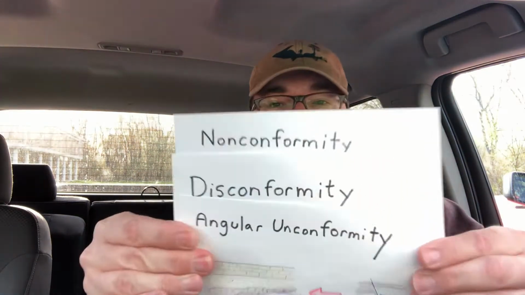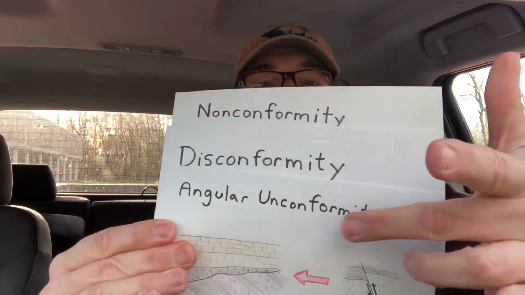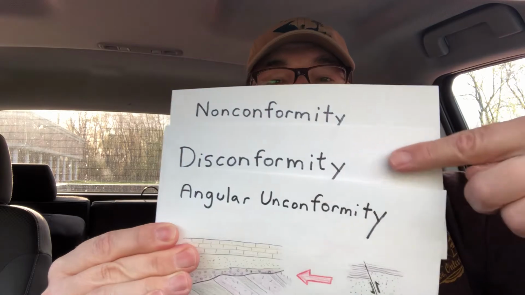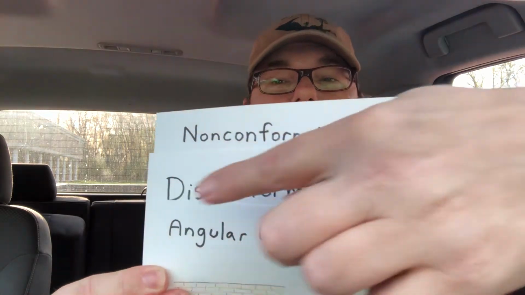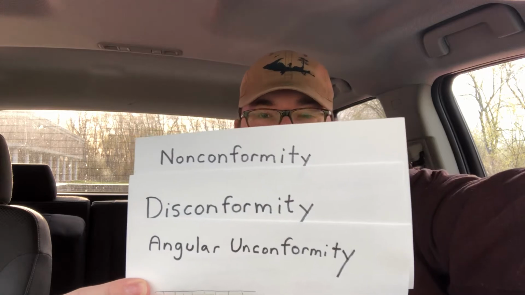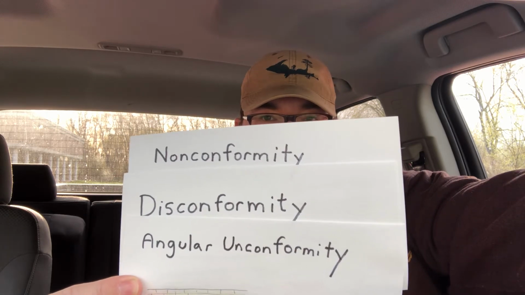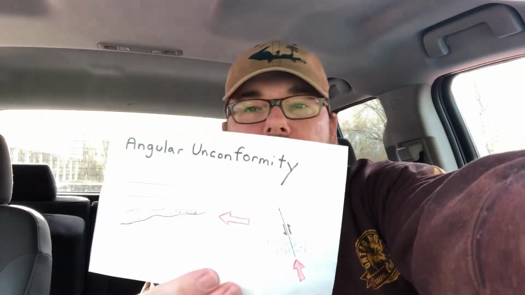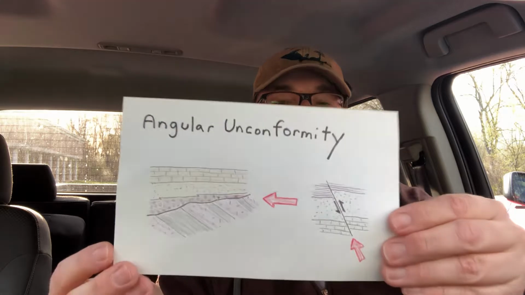So we're going to talk about the three main types of unconformities. Now, there are many different unconformities that can be lumped into one of these three, but these are the main types. You have an angular unconformity, a disconformity, and a nonconformity. And I'm going to give a sub-example of each one of these, but that may be part two, we'll see. Okay, so let's hit the first one. What is an angular unconformity?